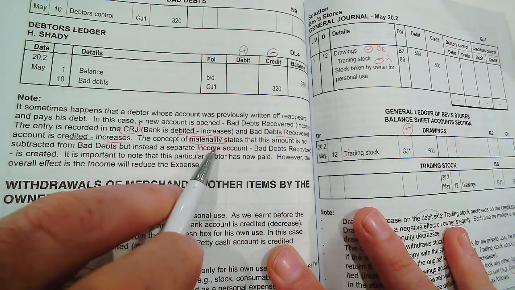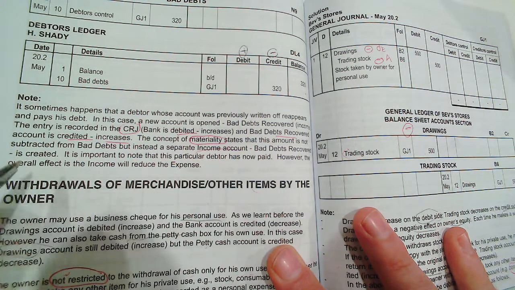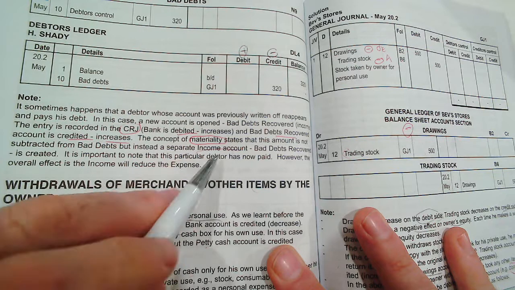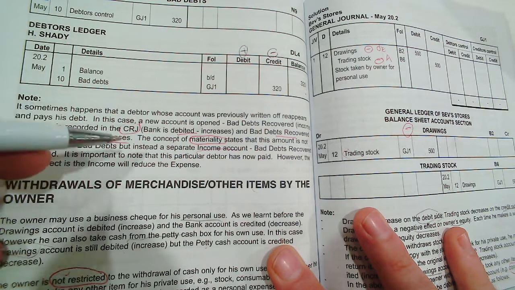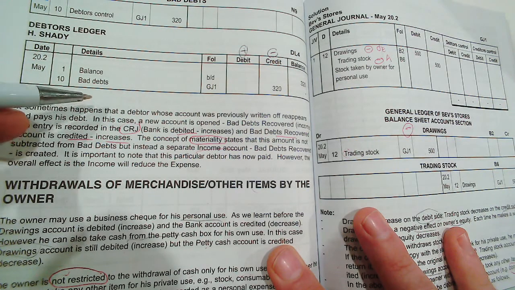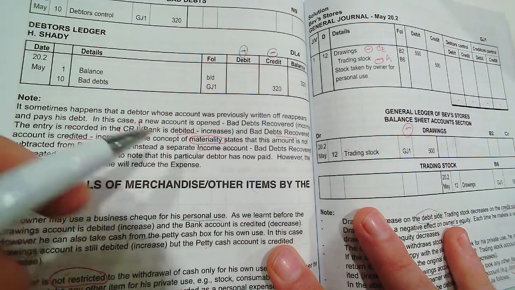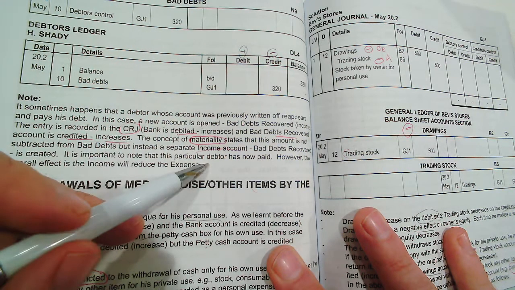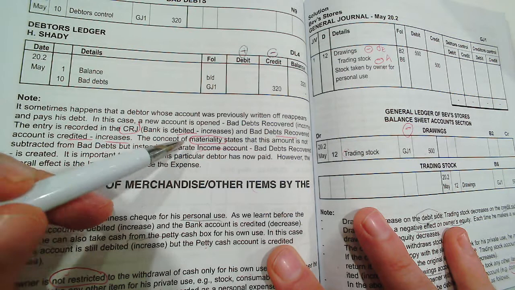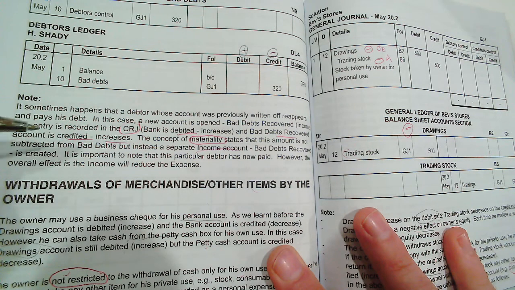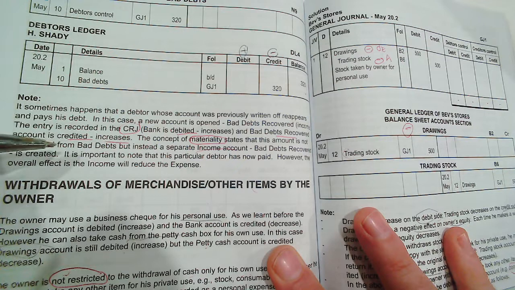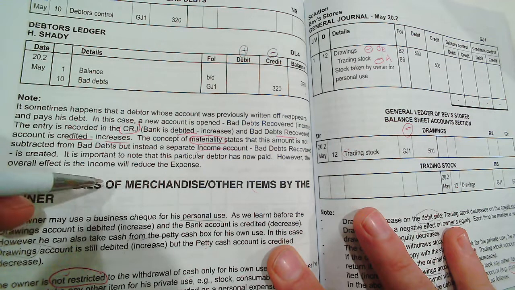The concept of materiality states that the amount is not subtracted from bad debts, but instead it's a separate income account. So we don't offset bad debts and bad debts recovered with each other. We give a separate line item in your income statement to show that it's material or important. So that is basically what we did here.